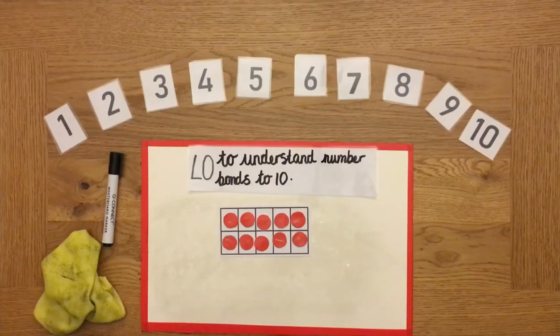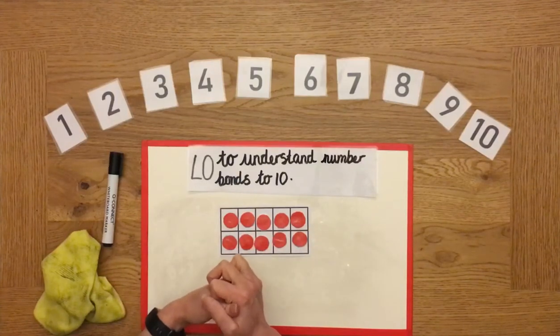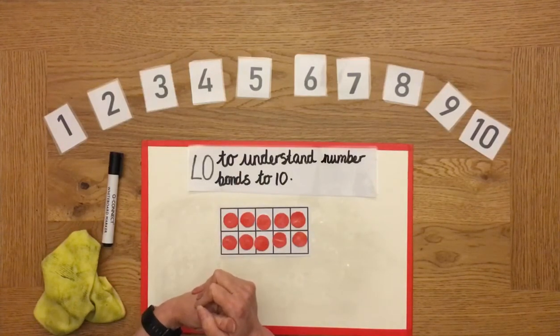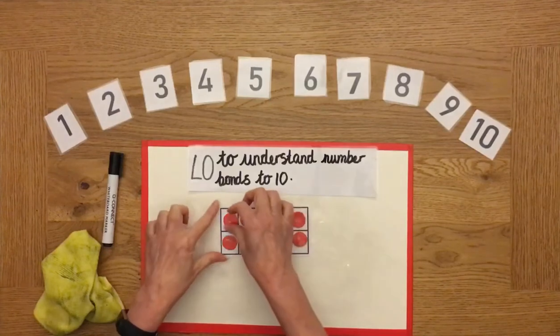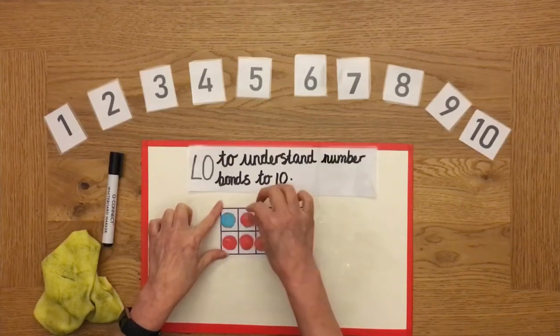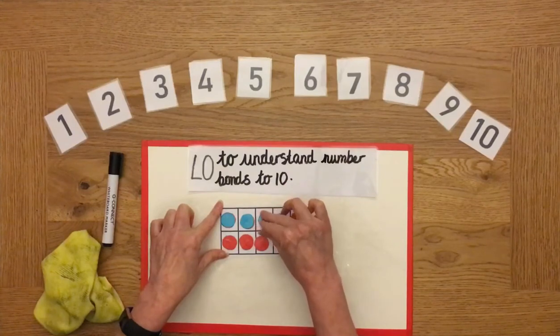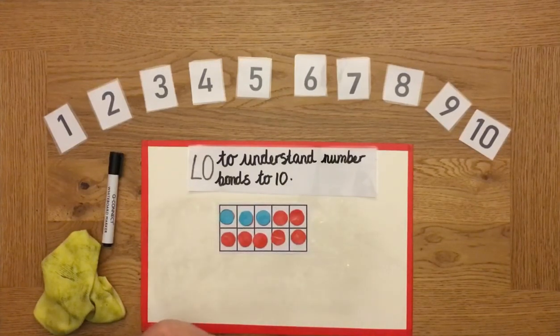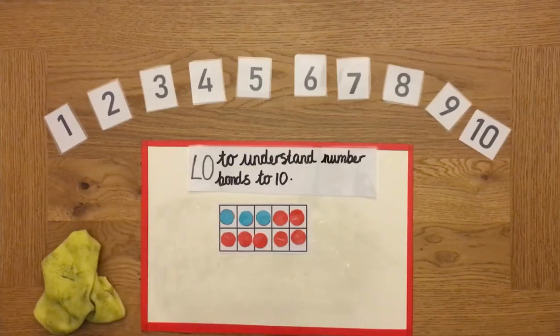Now, what I'm going to do is I'm going to combine some of my counters to make 10. So do you remember when we combined our groups and our numbers yesterday? So today we are going to just use the 10 frame first, and I'm going to change some of these. Now I still have 10 because it's a number bonds to 10, but I've changed the look of some of my counters.